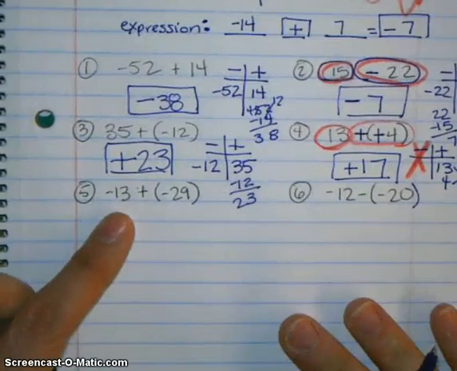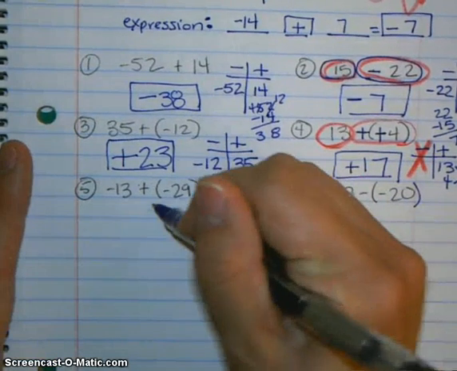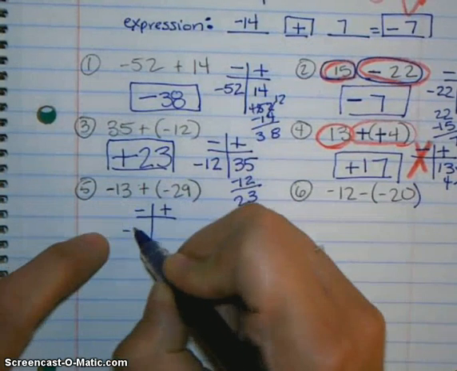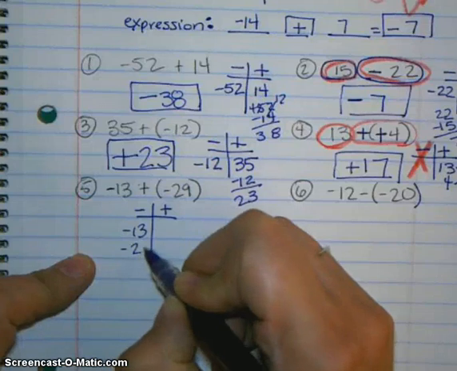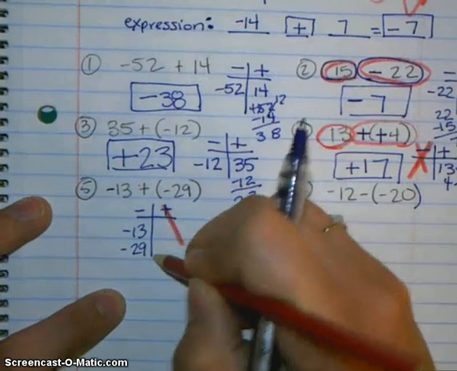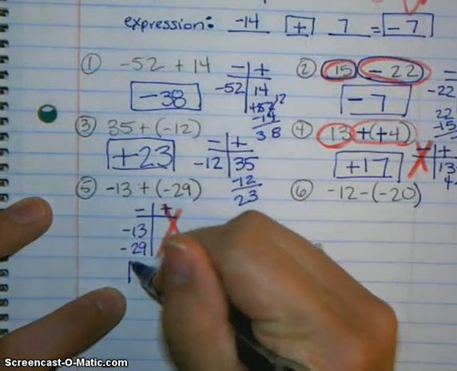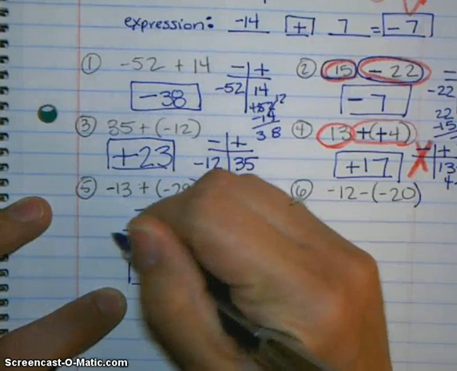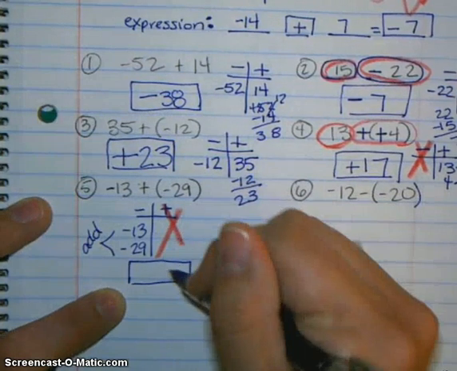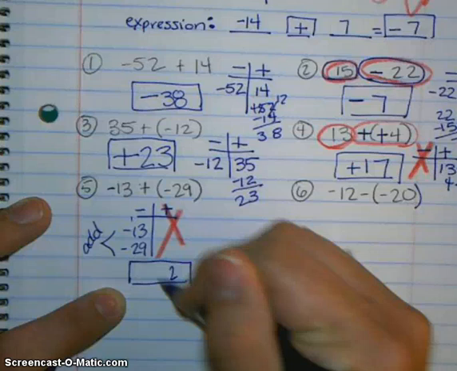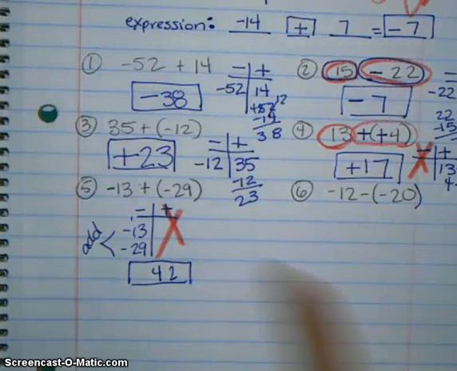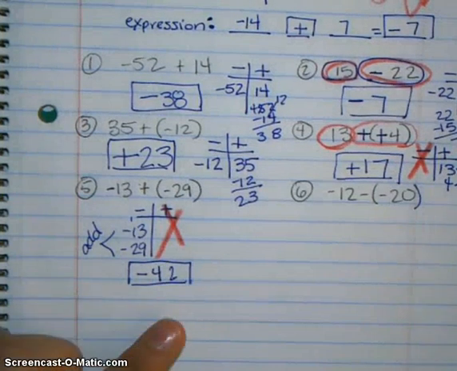All right, number 5 is negative 13 plus negative 29. So once again, the scoreboard strategy. 13 points is for the negative team, and then 29 is also for the negative team. So the positive team cannot possibly win because they have no points. It's like they forfeited the game. So if they're on the same side here, we're going to add them together to figure out how many points they won. So 9 and 3, I know my number is 42, but the positive team couldn't possibly win because they have no points. So it is negative 42.